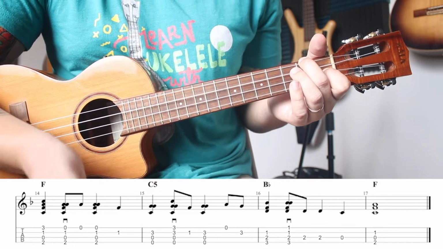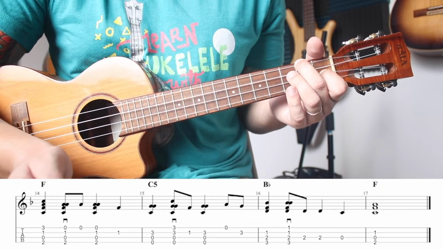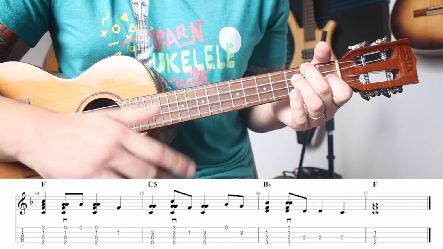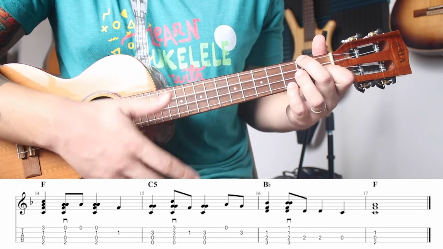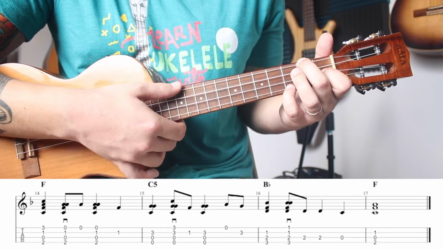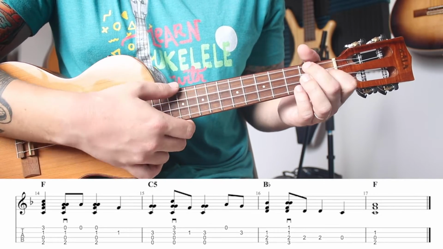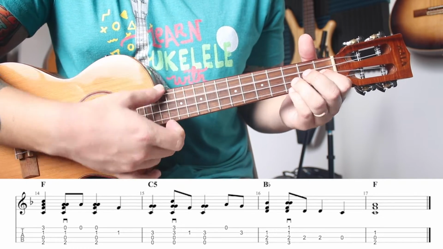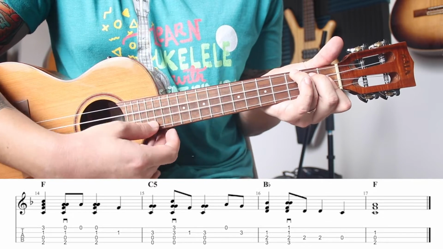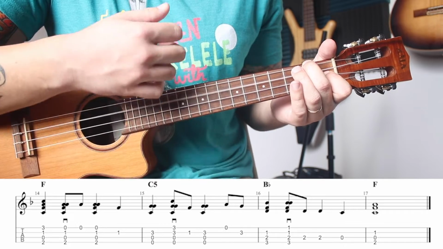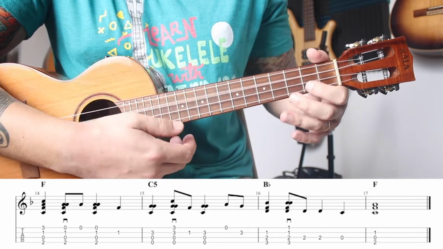So why don't we play through those 4 like we were going to go to the top of the song, and then we're going to put all of it together like we were going to finish it. So again, this is what it would look like if we were returning to the verse. 1, 2, and 3, 4. 1, 2, and 3, 4, and 1, 2, and 3, 4. 1, 2, 3, 4. And then we're back in the top.